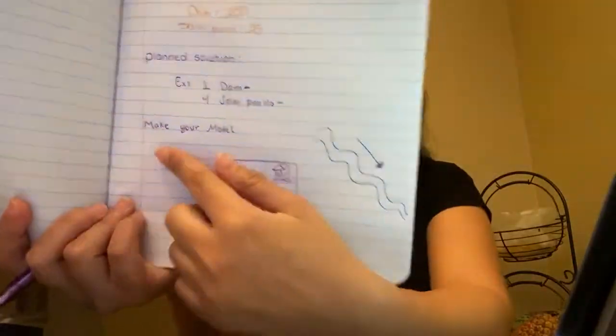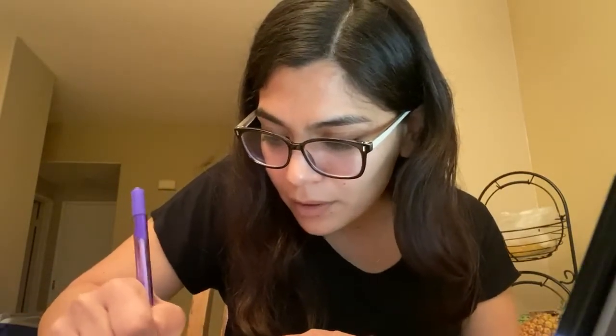So we just finished up make your model, and this is what you're gonna reference when you test your model. I'm gonna go ahead and write "Test the model" on the top, just like that, because that is the next part of our engineering process.